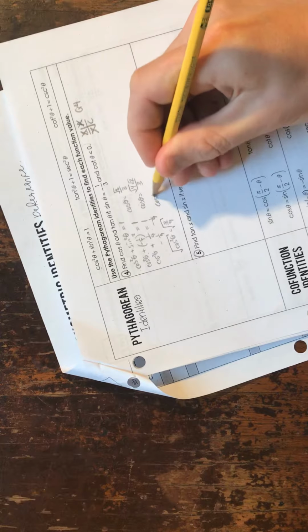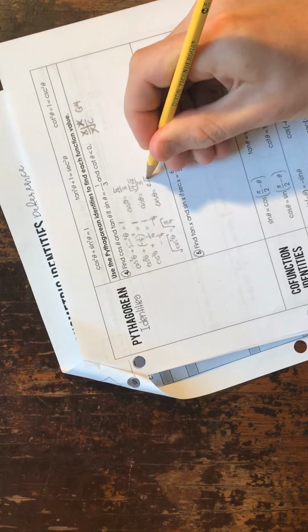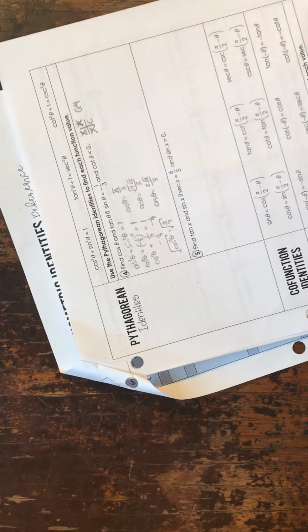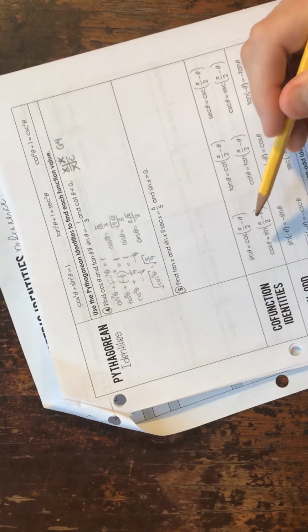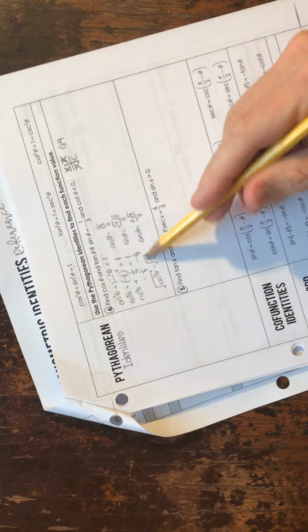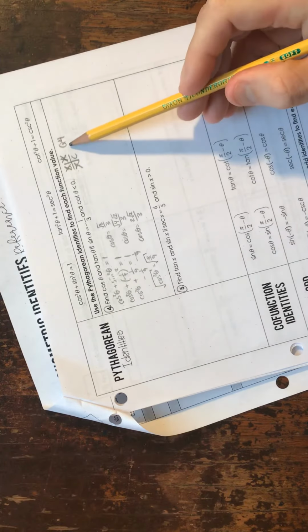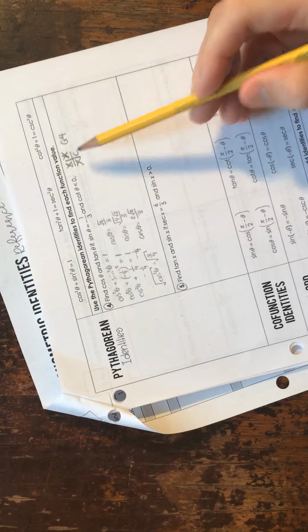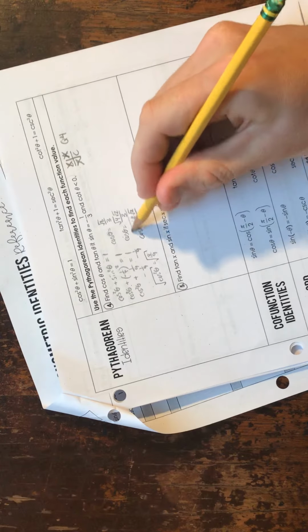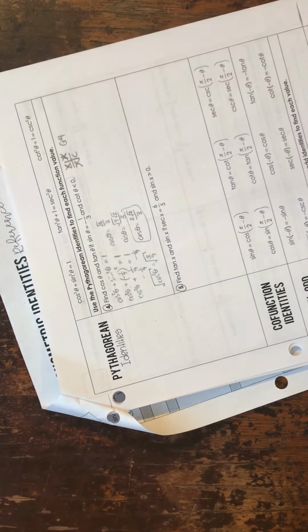And that's going to give us 2 square root of 2 over 3. Finally, you're going to decide whether it's positive or negative. Because we took the square root, we have both options available to us. But we know we're in quadrant 4, so this is going to have to be positive, because remember, cosine is the only positive in quadrant 4. So there's cosine. The other one we're trying to find is tangent.